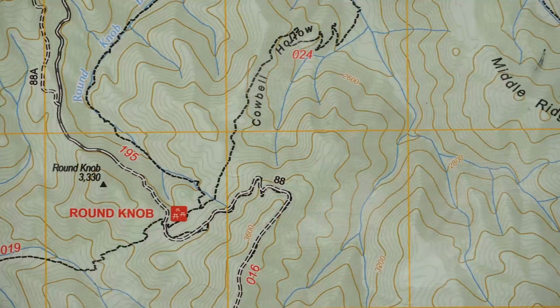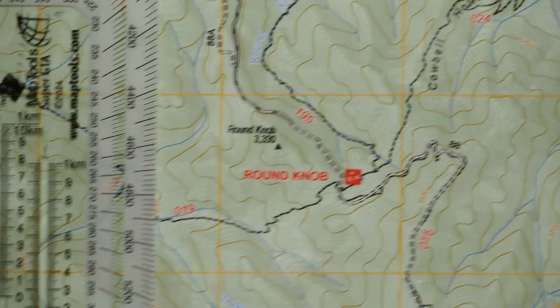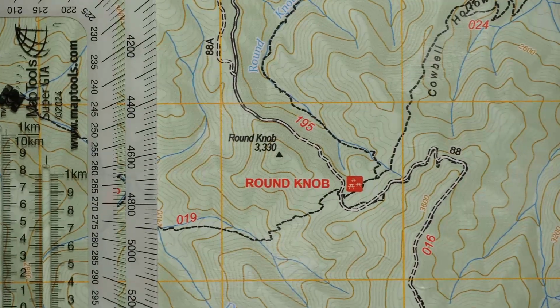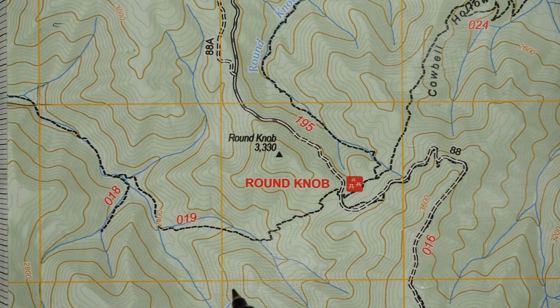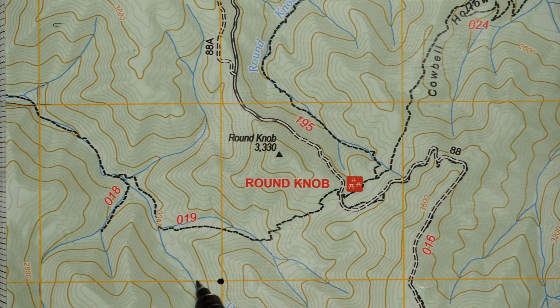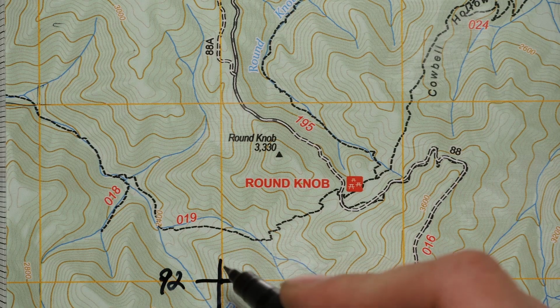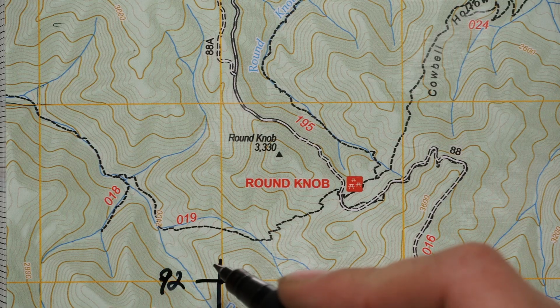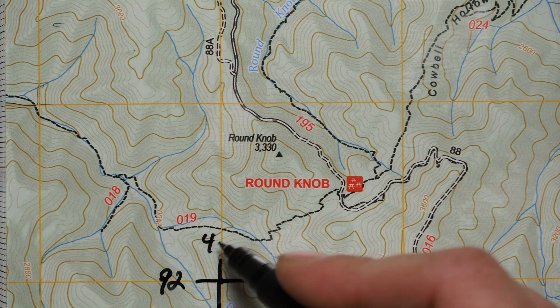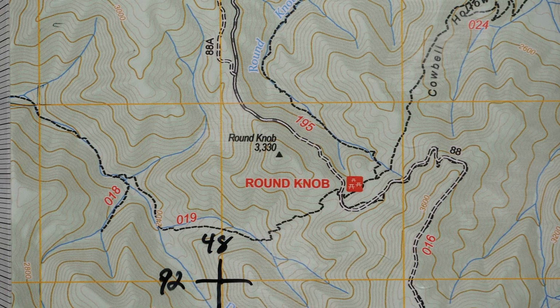and then we will go ahead and center ourselves on Round Knob. Alright. Now for Round Knob, we're going to start right here. And this is our 92nd northing. And this is our 48th easting.